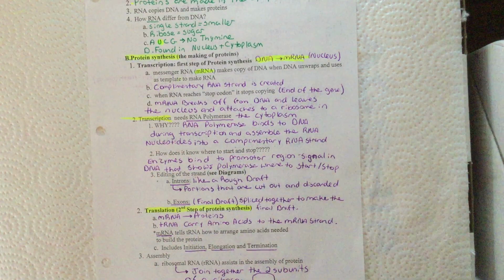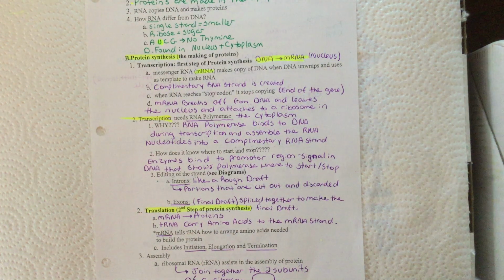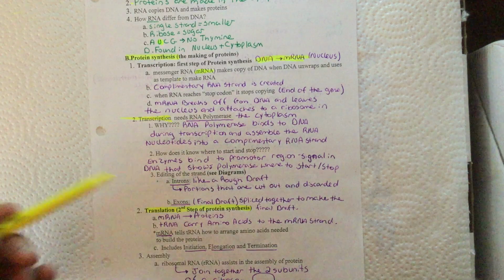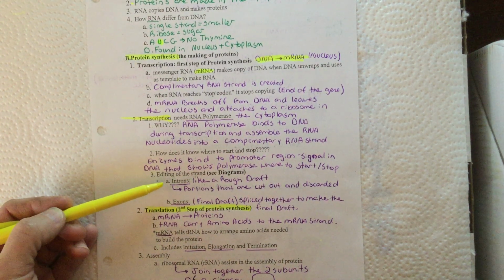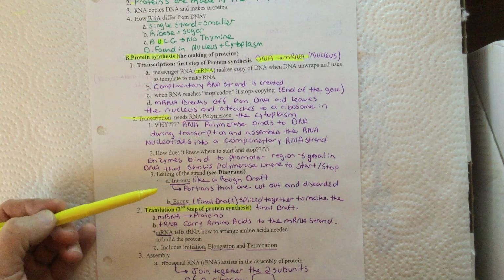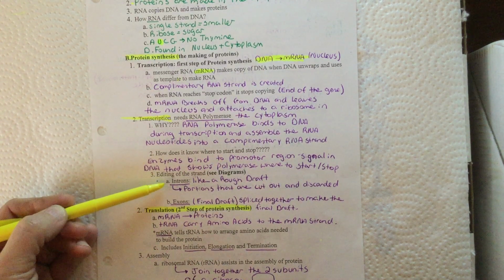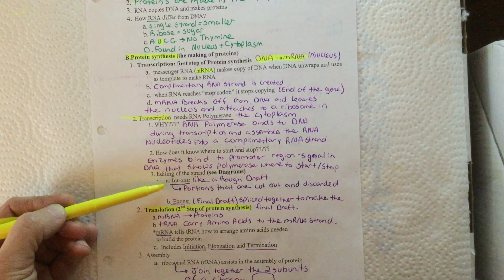I say it's kind of like if you're writing an English paper. The first time you go through, you kind of just throw your ideas down. There may be some stuff that's not going to be kept. That's kind of what those introns are. It's kind of like that rough draft. These are portions that are cut out and can be discarded a little bit later on. They're the portions that are not going to code for that particular gene.